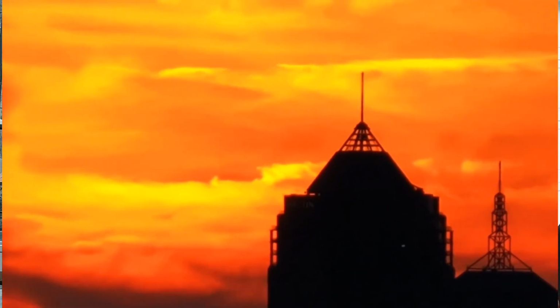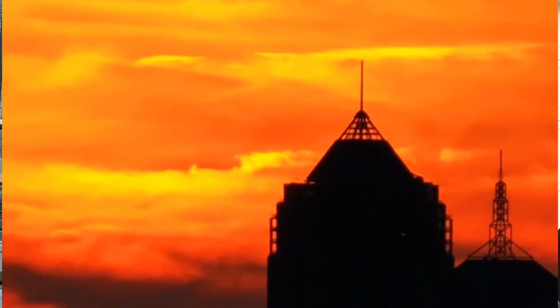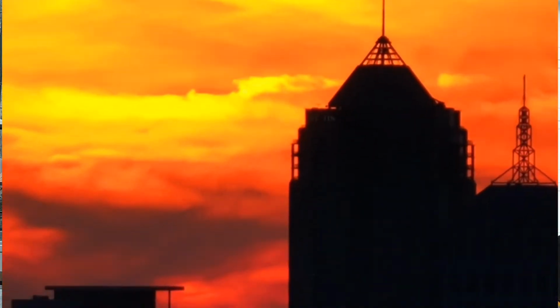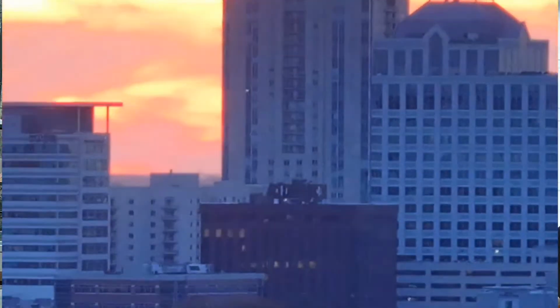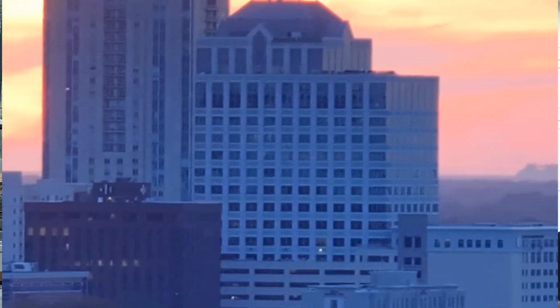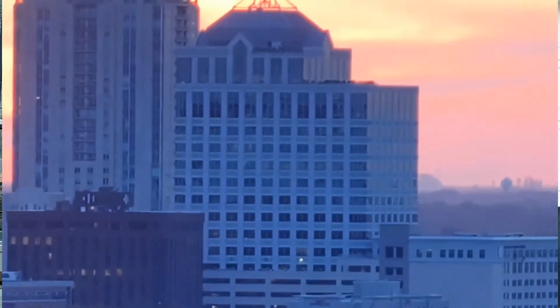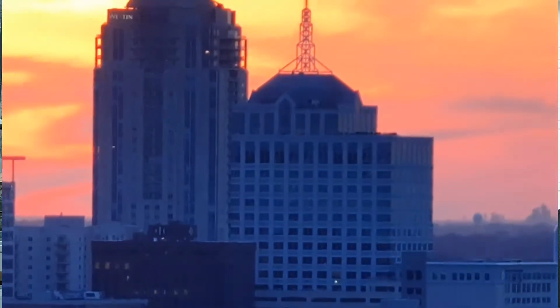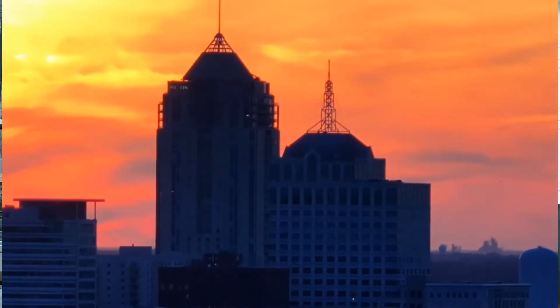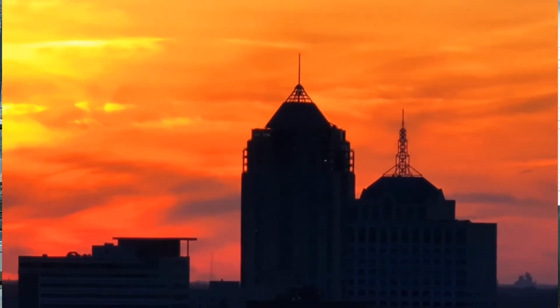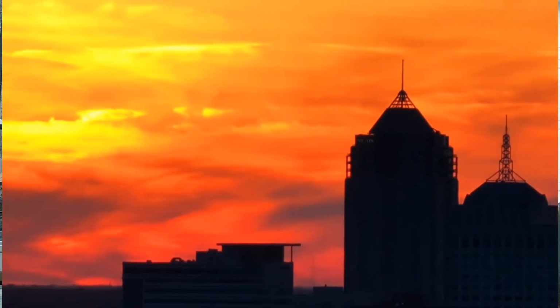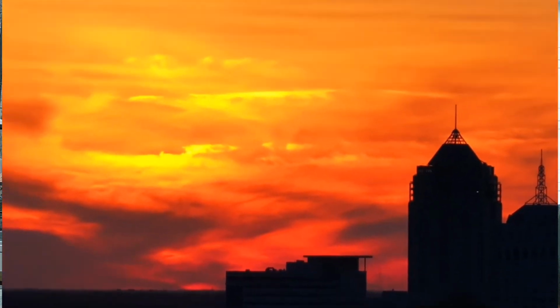There's 28x, that's my max zoom. It's sweet that the color changed as well. Look at that sky, wow.